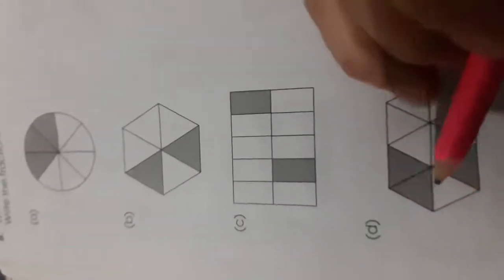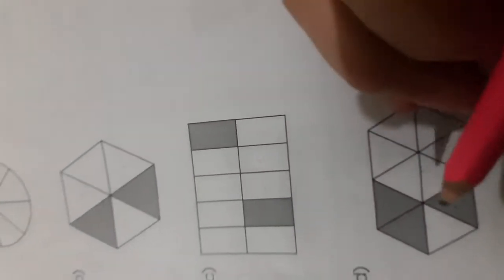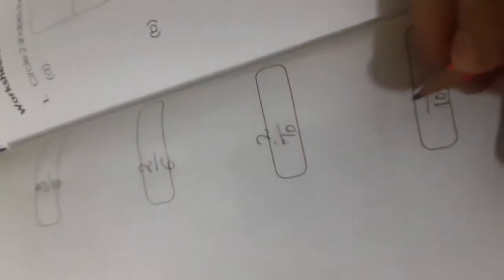So we will write 2 out of 10. Here 1 2 3 4 5 6 7 8 9 10. Again there are 10 total parts, and how many parts are shaded? 1 2 3. So we will write 3 out of 10.